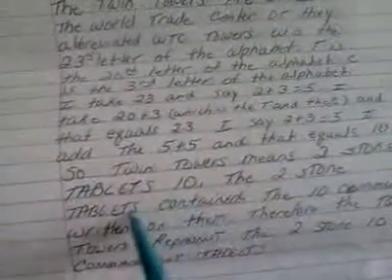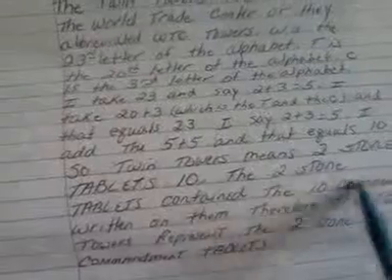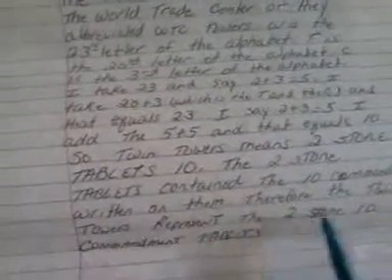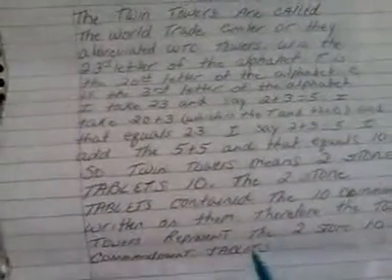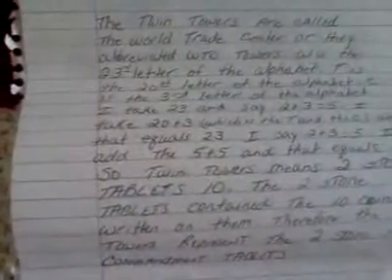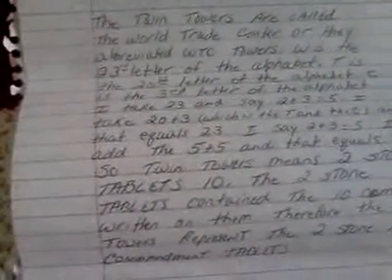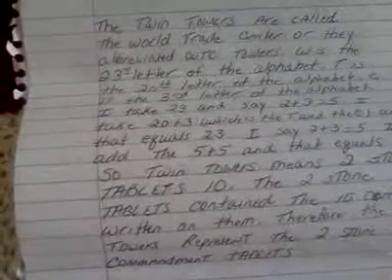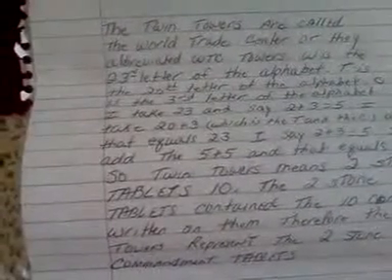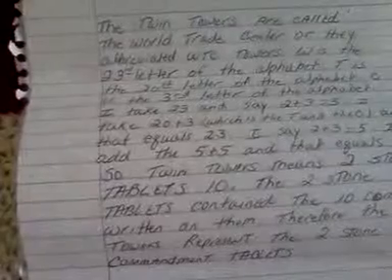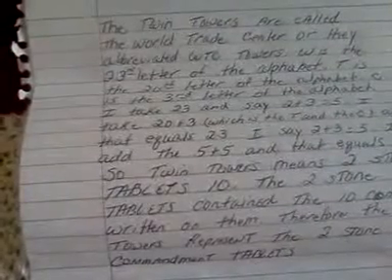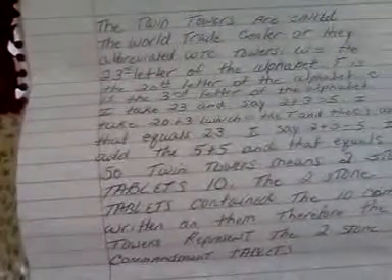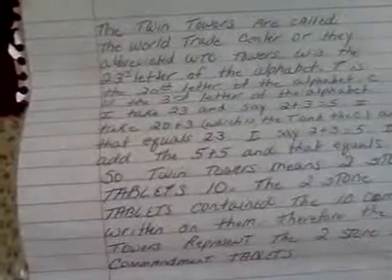The two stone tablets contain the 10 commandments written on them. Therefore, the Twin Towers represents the two stone 10 commandment tablets. So, I guess what they're trying to say is it was an attack on Christianity by the Islamic Muslims.